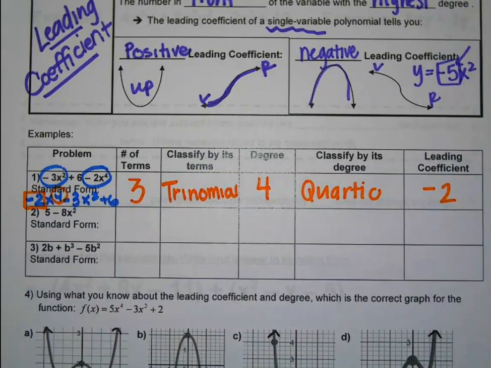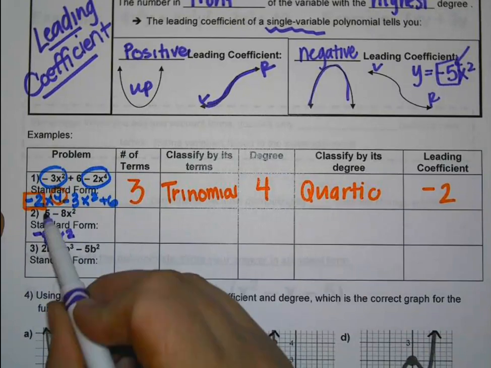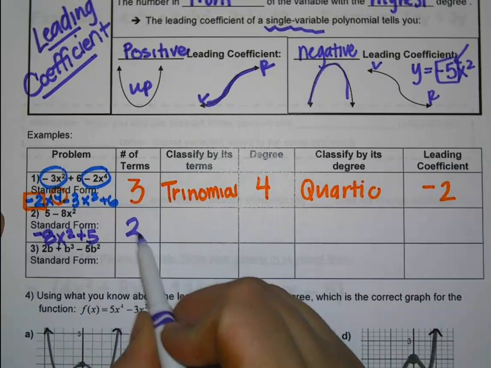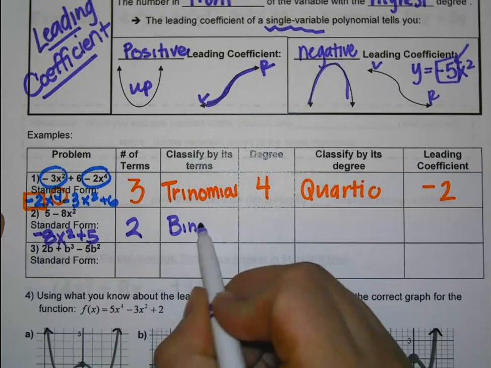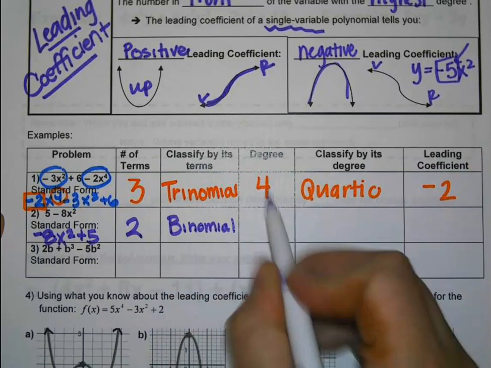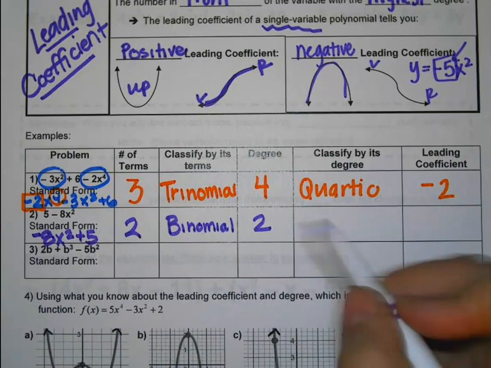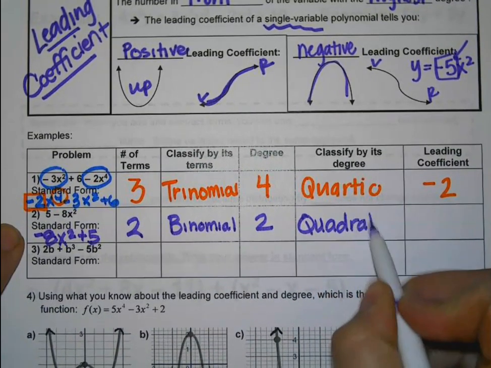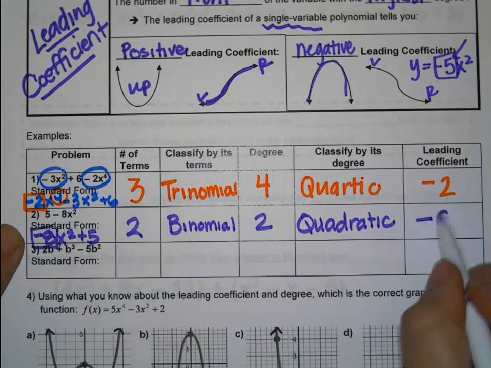Okay, the next one in standard form would be negative 8x squared, and this is a positive 5, so we put plus 5. So that means there are 2 terms, and we can call that a binomial. The degree means the highest exponent, which is 2. So because the highest exponent's 2, we can call that a quadratic. And the leading coefficient is that number in the front, so negative 8.